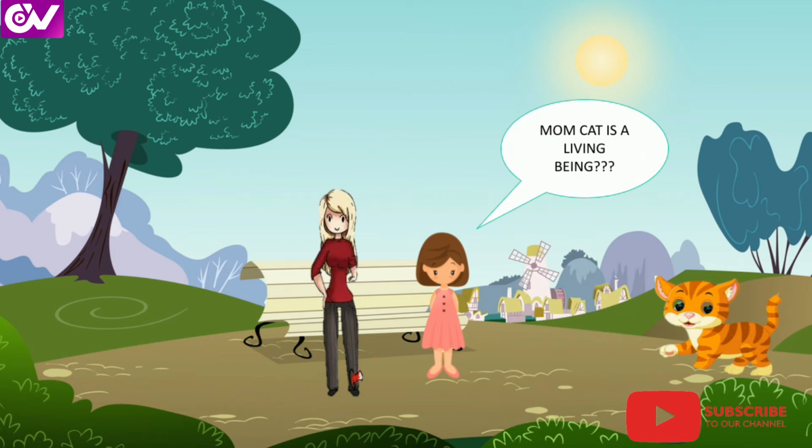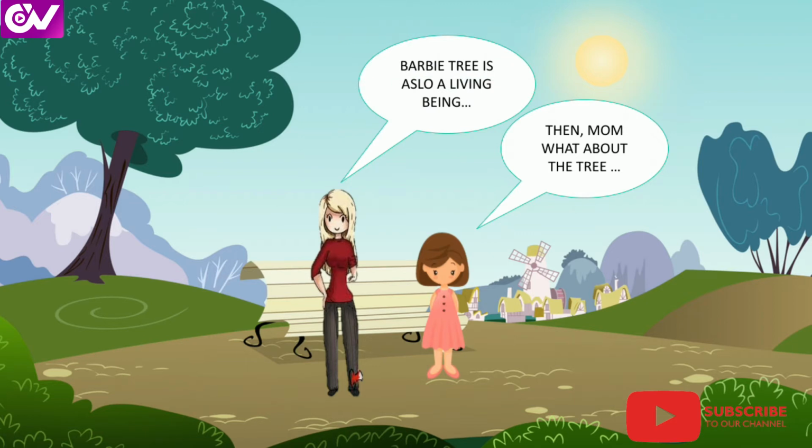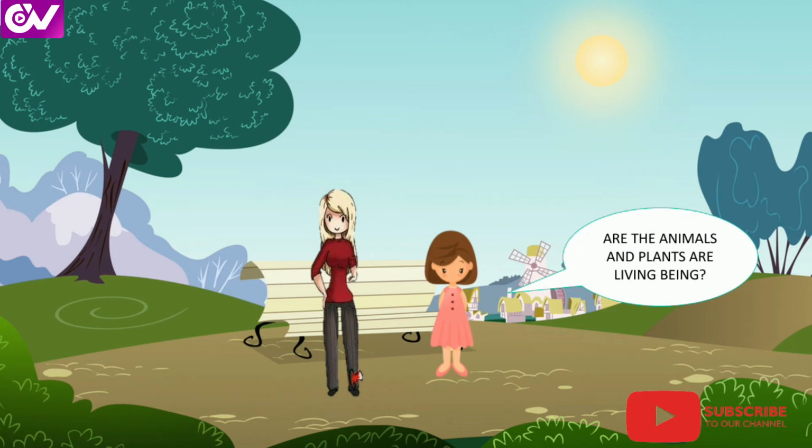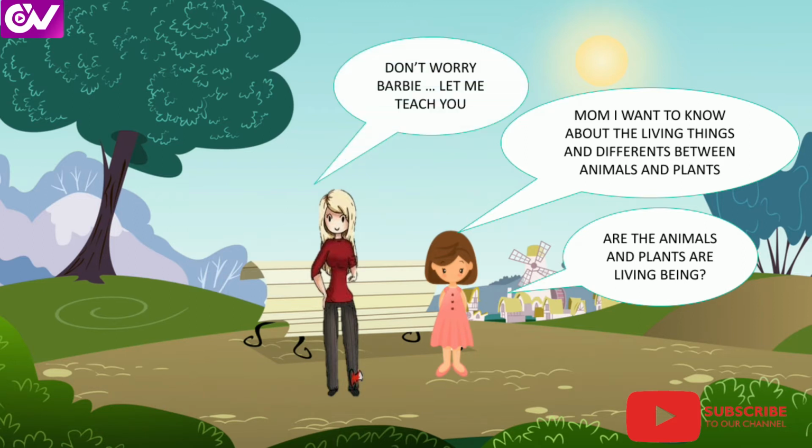Mom, is a cat a living being? Yes. Then Mom, what about the tree? Barbie, a tree is also a living being. So the animals and plants are living beings. Mom, I want to know about the living beings and the difference between animals and plants. Don't worry, Bobby, let me teach you.